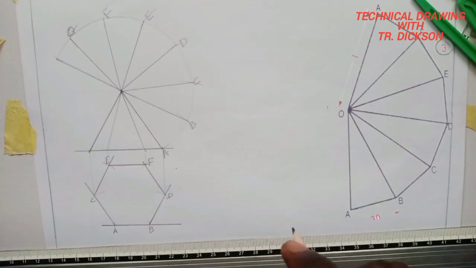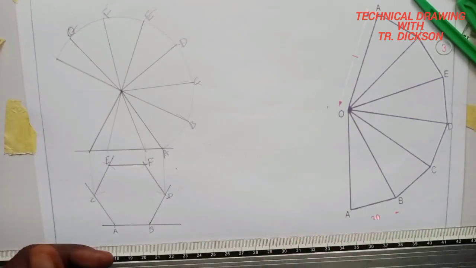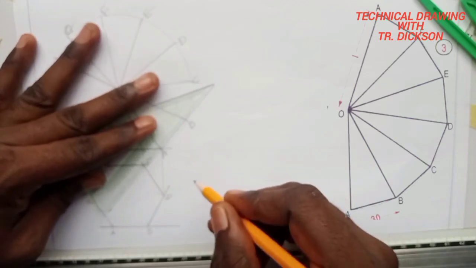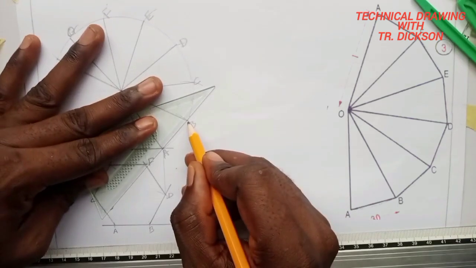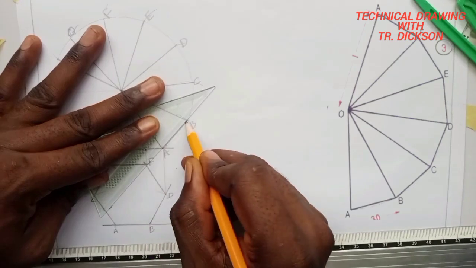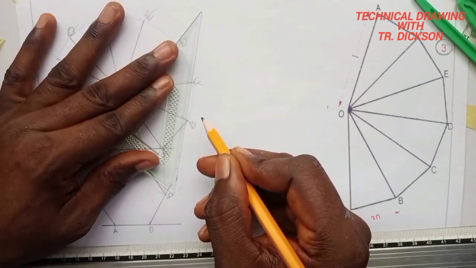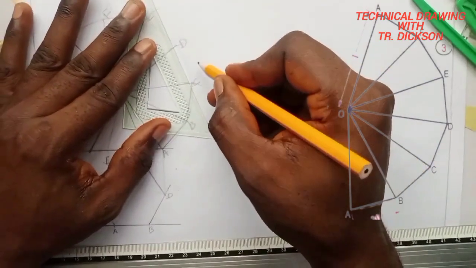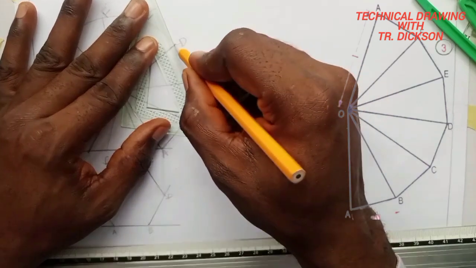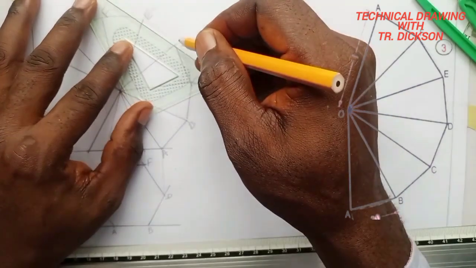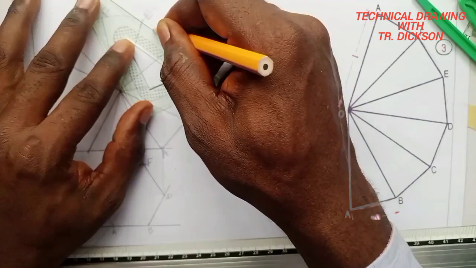Now at this point, you agree with me that we've gotten what we're looking for. So the next thing is for us to join the chords between points on the circumference of the arc. So we're joining the points adjacent to each other to form the chord, and those places external, facing the circumference, are going to be cut out.